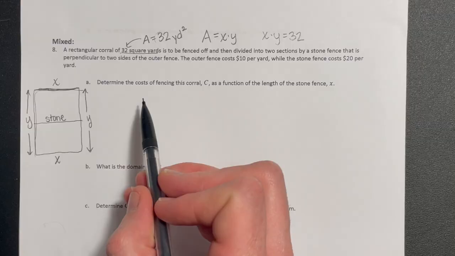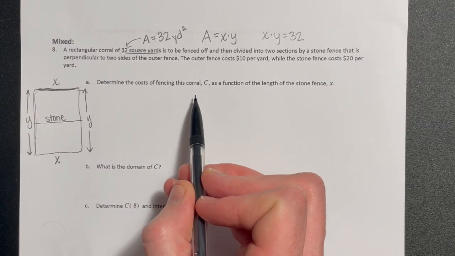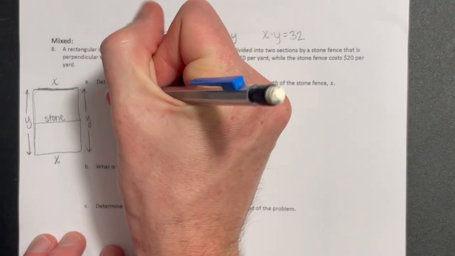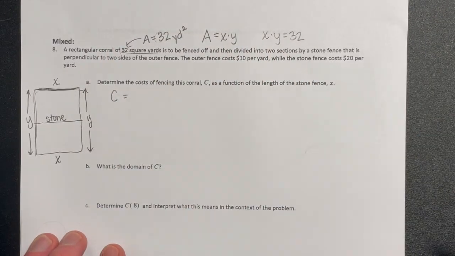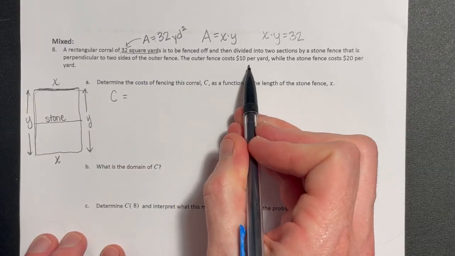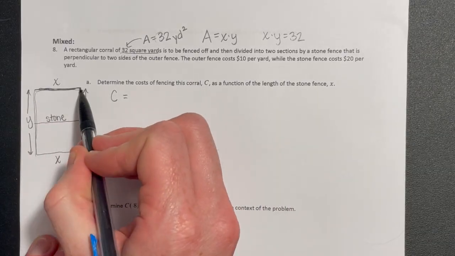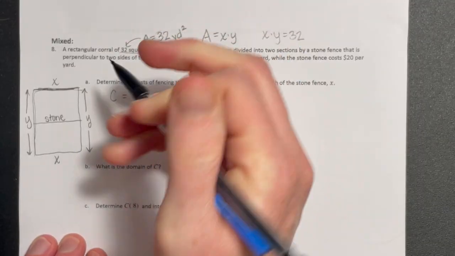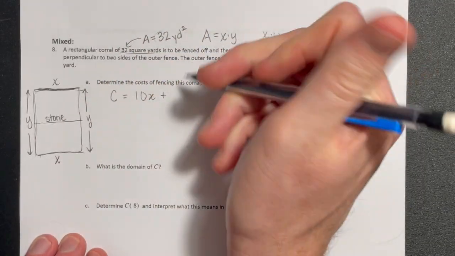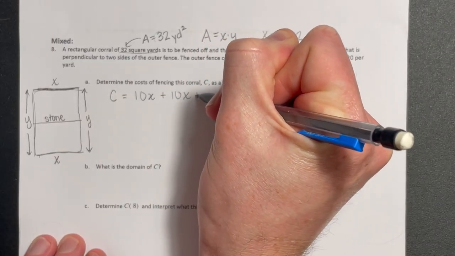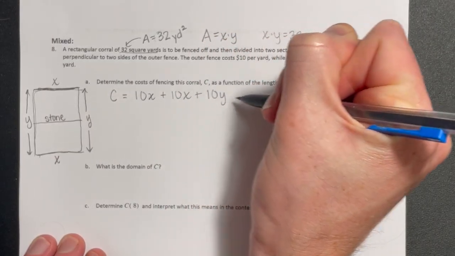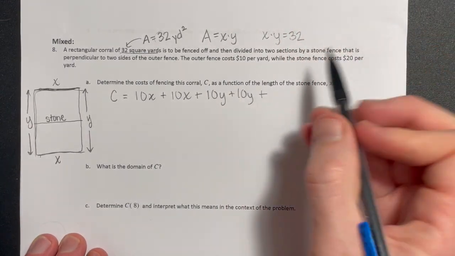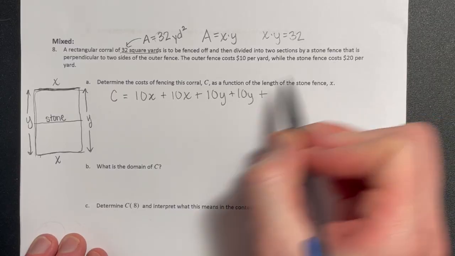We want to determine the cost of fencing for this corral. So when I think about the outer fence, the cost would be equal to $10 per yard for this x, plus $10 a yard for this x, plus $10 a yard for the y and the other y, plus the stone fence, which costs $20 per yard.